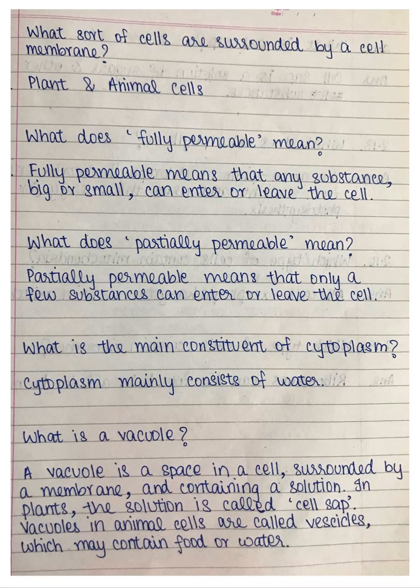So these are a few questions and their answers. What sort of cells are surrounded by a cell membrane? Both plant and animal cells. What does fully permeable mean? Fully permeable means that any substance, big or small, can enter or leave the cell. So we have seen that the cell wall is fully permeable. What does partially permeable mean? Partially permeable means that only a few substances can enter or leave the cell. So a cell membrane is an example of a partially permeable membrane.